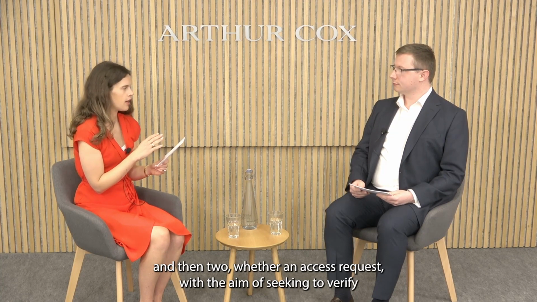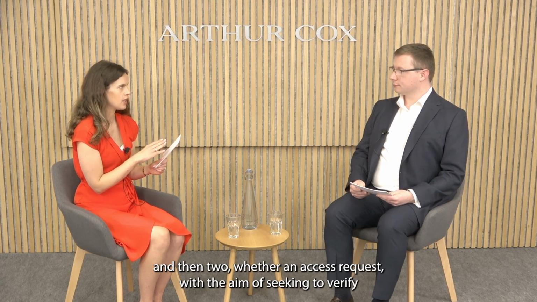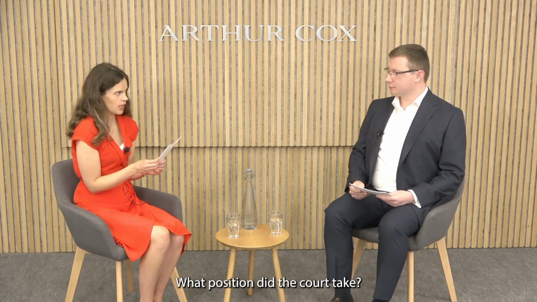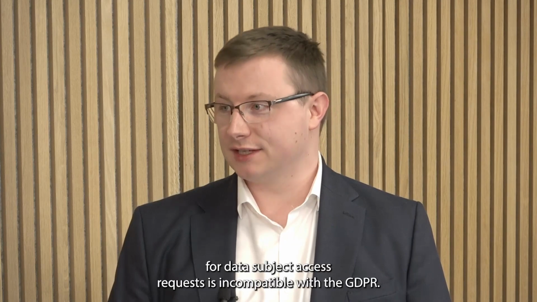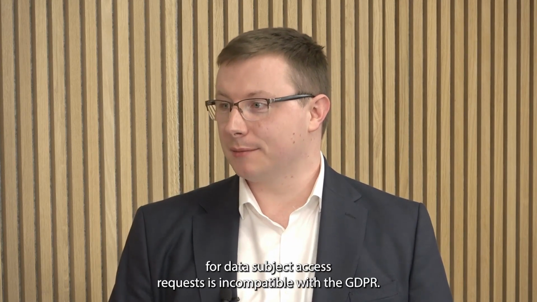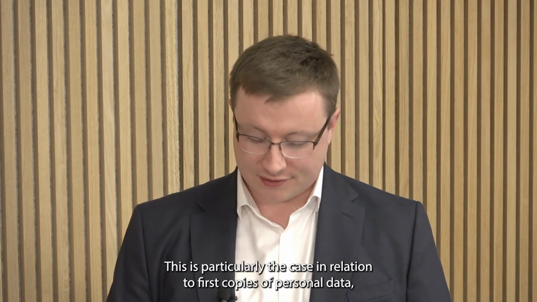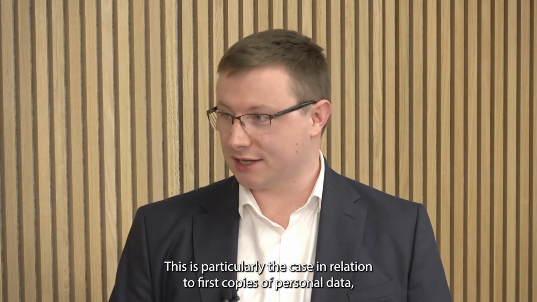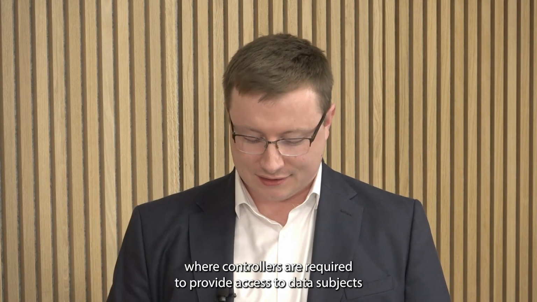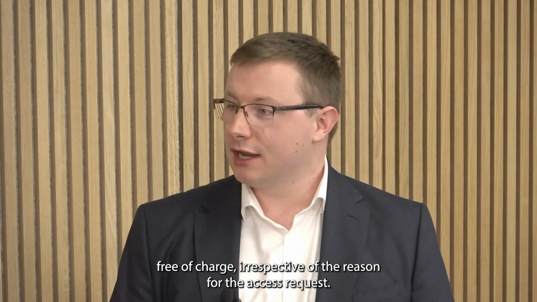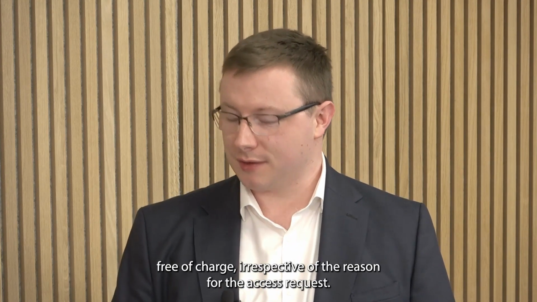And then two, whether an access request with the aim of seeking to verify or support a possible legal claim should be restricted. What position did the court take? Perhaps unsurprisingly, the court held that charging fees for data subject access requests is incompatible with the GDPR. This is particularly the case in relation to first copies of personal data, where controllers are required to provide access to data subjects free of charge, irrespective of the reason for the access request.